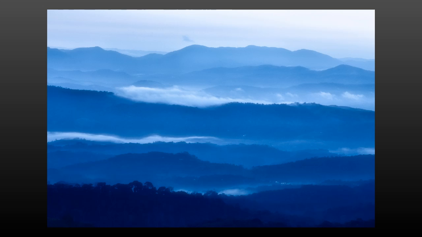Now, this is a photograph that I took recently, earlier this year, when I visited the Nilgiri or the Blue Mountains of Kerala in South India, which is where I grew up.